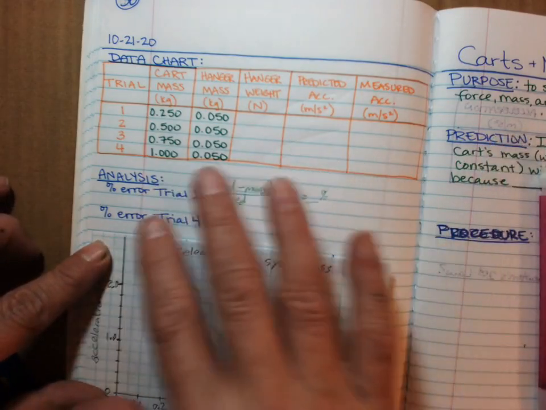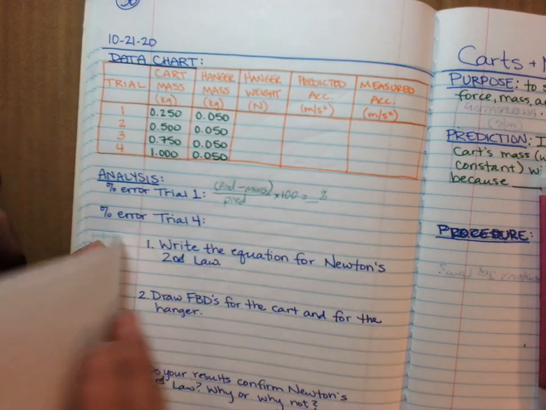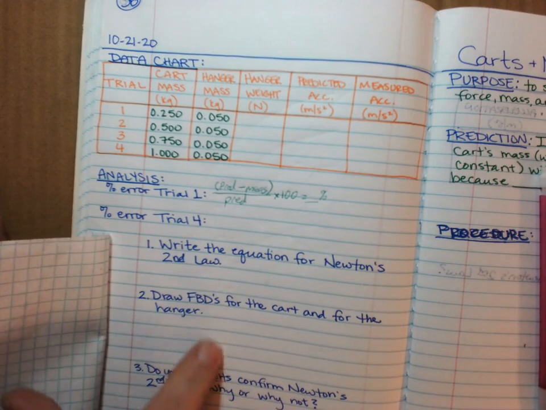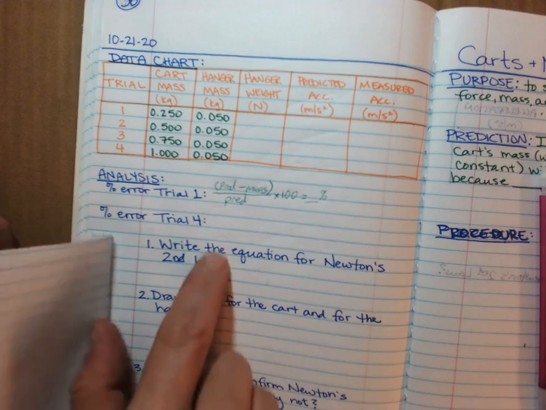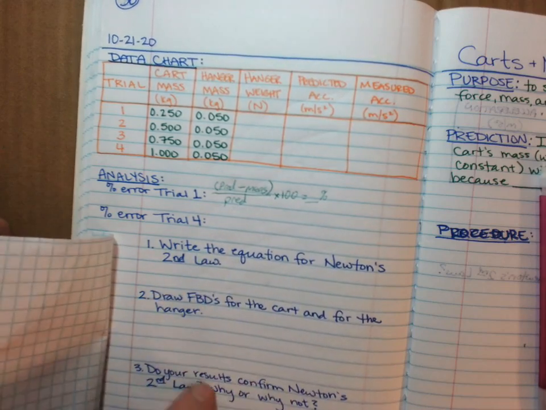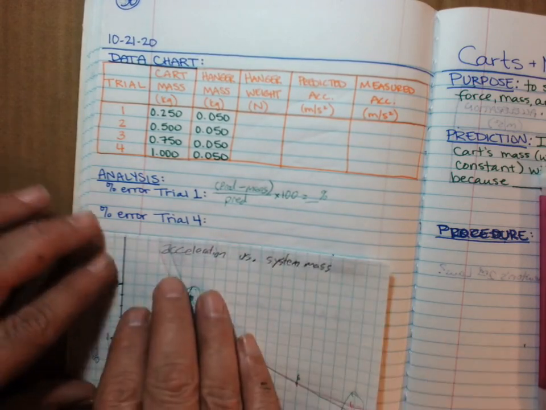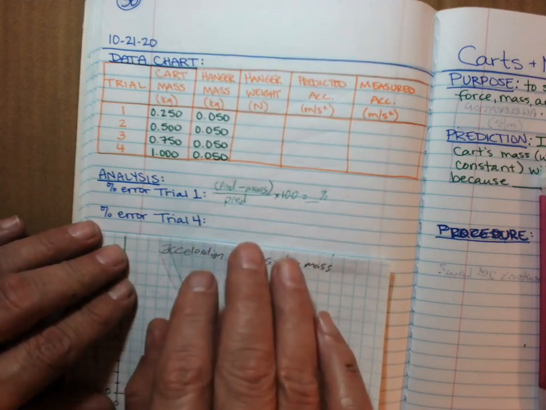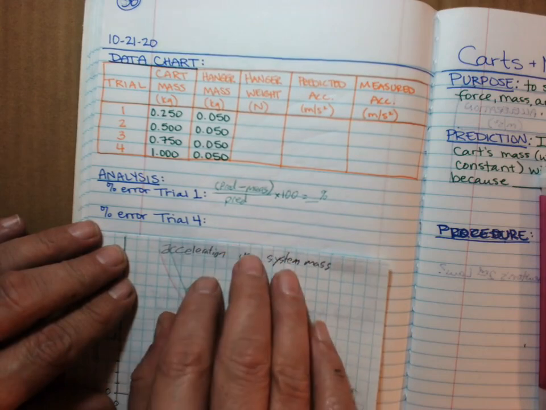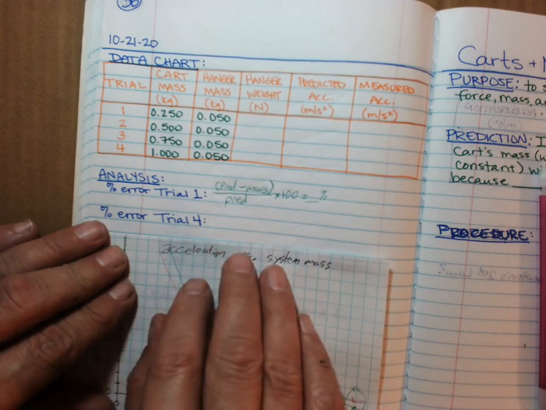You're going to have to actually take 2 pictures, one picture to include your graph, and then one picture to include these analysis questions, which you're going to do on your own. So answer these analysis questions before you upload your picture of your graph. When you're finished with all of this, you're going to begin setting up your journal for tomorrow, and you need to follow those instructions and get your journal set up for tomorrow.